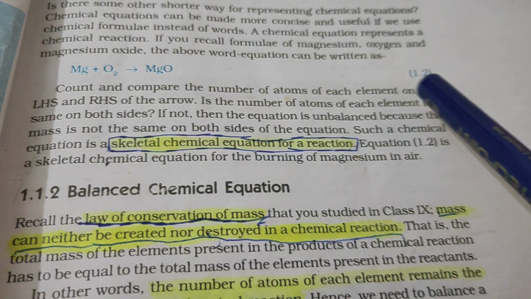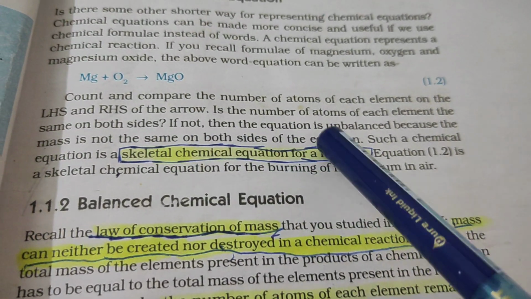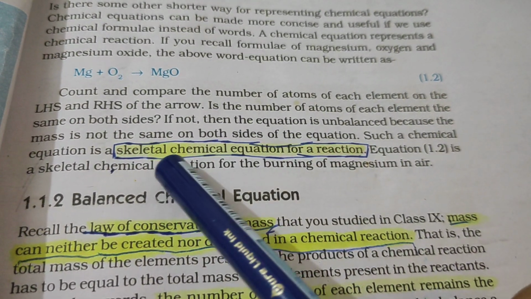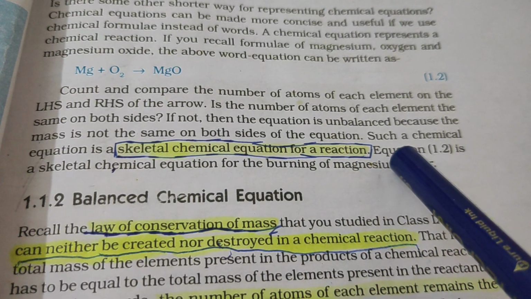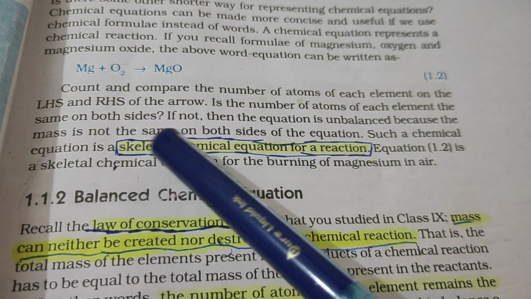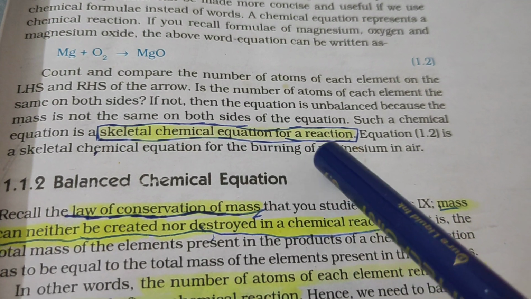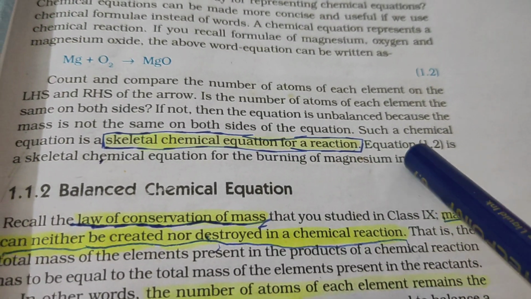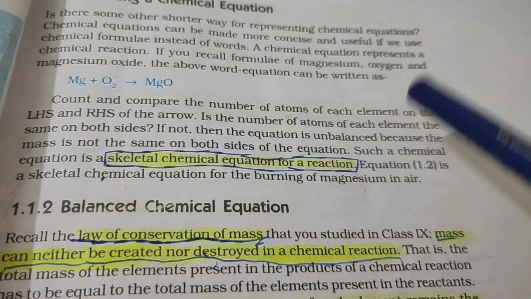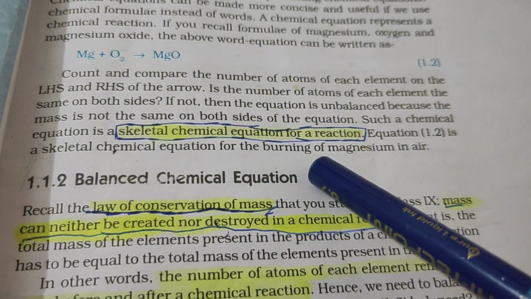Is the number of atoms of each element the same on both sides? If not, then the equation is unbalanced because the mass is not the same on both sides of the equation. Such a chemical equation is a skeletal chemical equation for a reaction. Equation 1.2 is a skeletal chemical equation for the burning of magnesium in air.